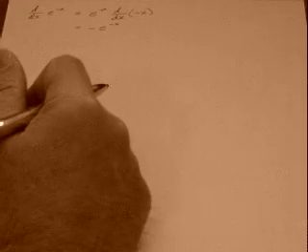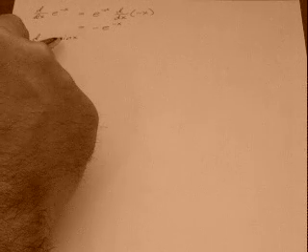Alright. Let's try another one. Let's take the derivative of e to the sine x. So we can use the shortcut here, u prime e to the u, or the derivative of sine is cosine, so that would be cosine x e to the sine x.